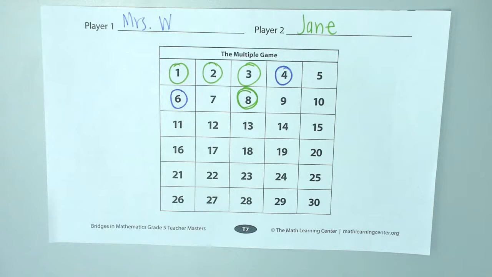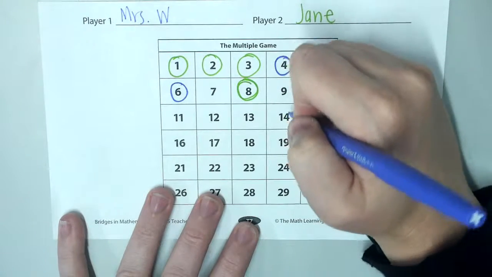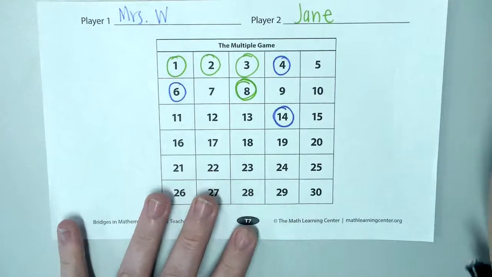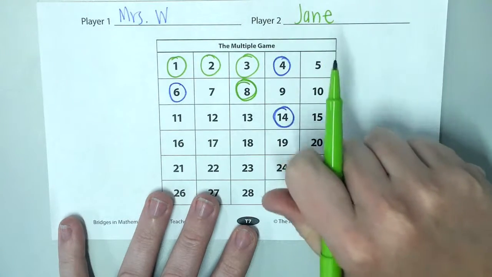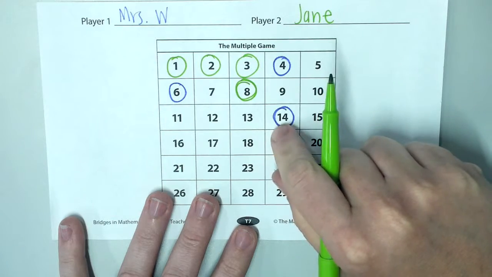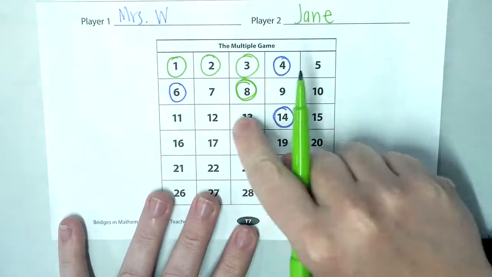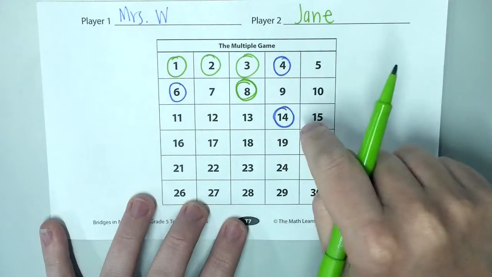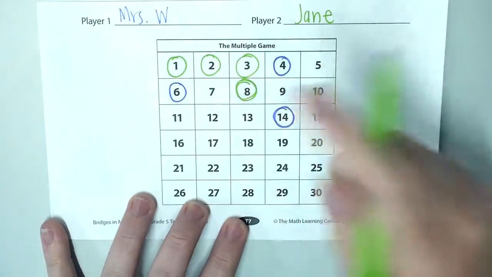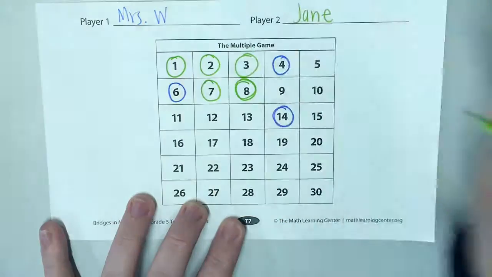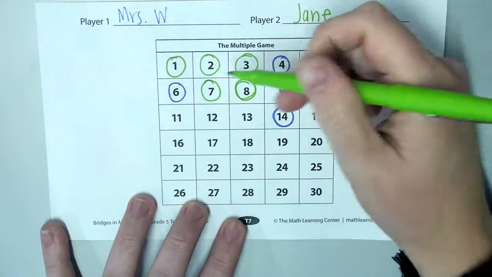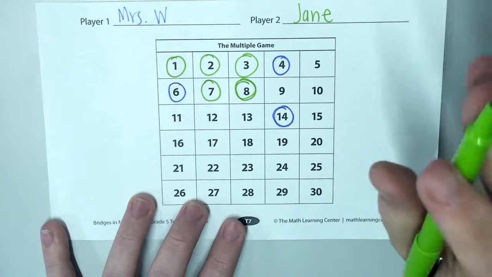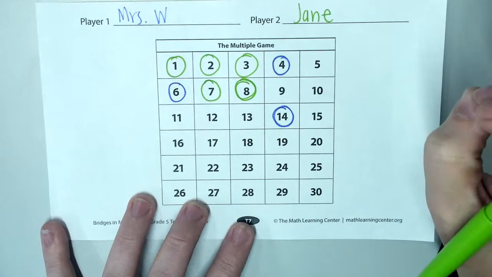I'm going to circle 14. Here's the target number. Now it's Jane's turn to circle the factors of 14. So what numbers times, when we're multiplying, equal 14? Well, 2 times 7, so Jane can circle a 7. There's nothing else that Jane could circle. So then Jane's done circling the factors.